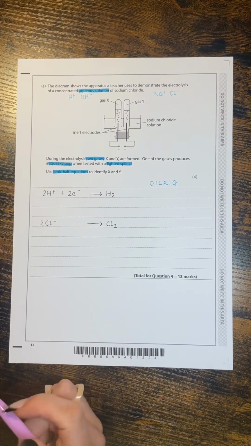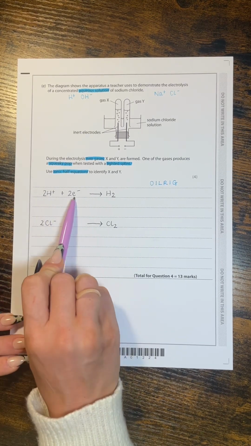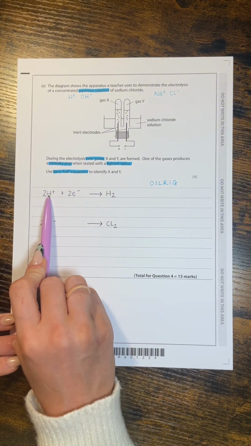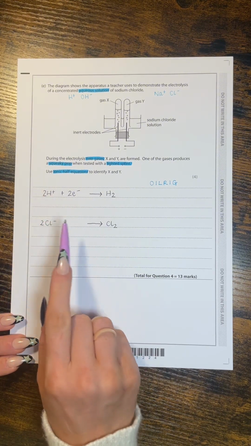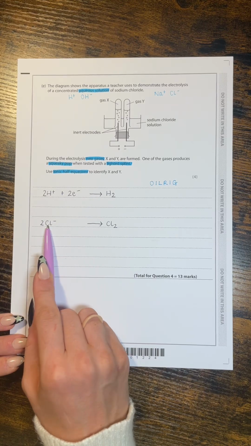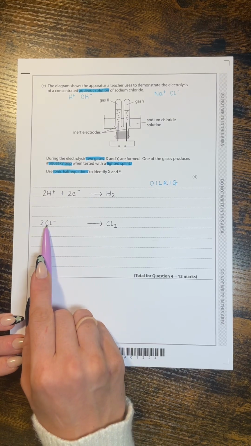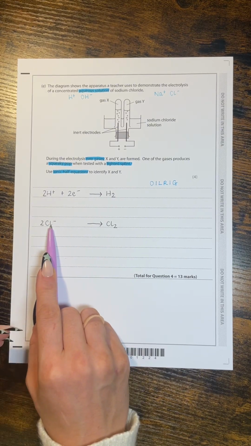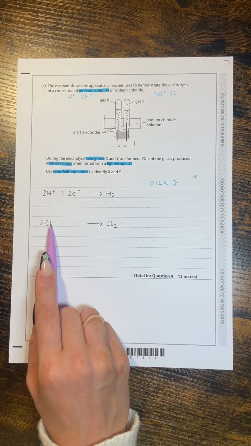Another thing that you can remember is that the cations will always gain. So reduction will always take place with the cations. And the anions, the negatively charged ions, will always lose electrons, so oxidation will always occur for these ones. You can also remember that just to help you in case you do get confused in an exam scenario.